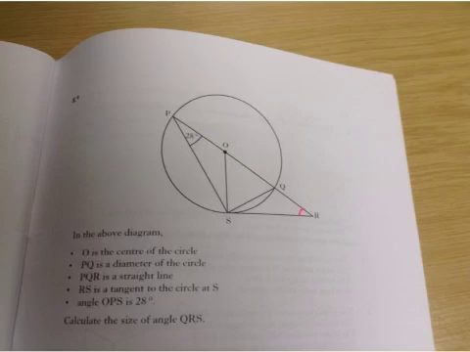So PQ is meeting at the circumference on S. So P is meeting S and Q is meeting S. So that is angles in a semicircle. Angles in a semicircle create a right angle. So that's me using this fact. PQR is a straight line. Not sure if that's going to help me yet. RS is a tangent to the circle at S. So a tangent to a circle creates a 90 degree angle where it crosses over. So this bit in here is also a right angle.